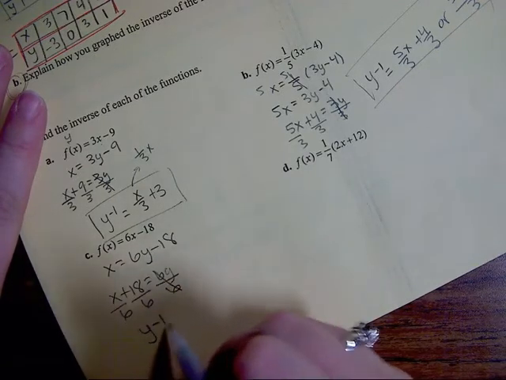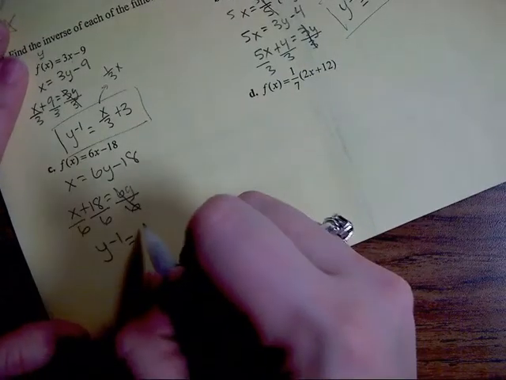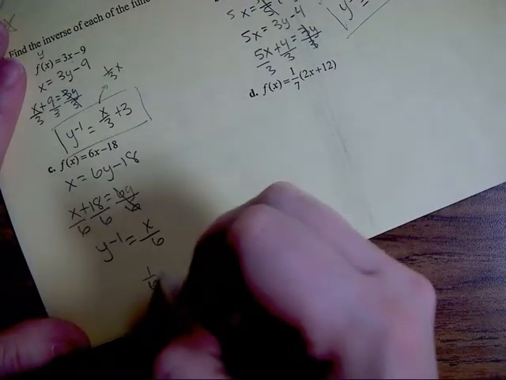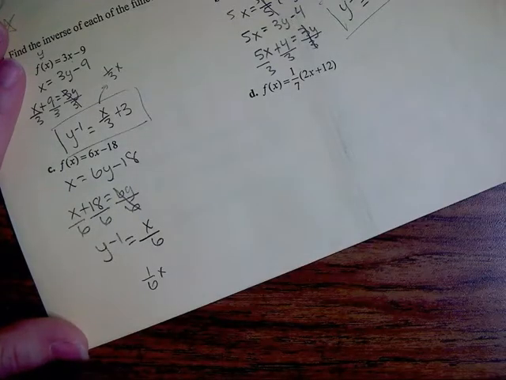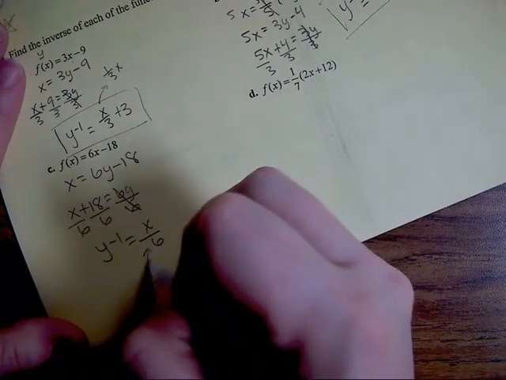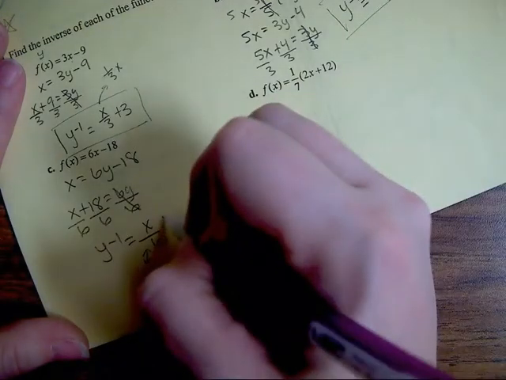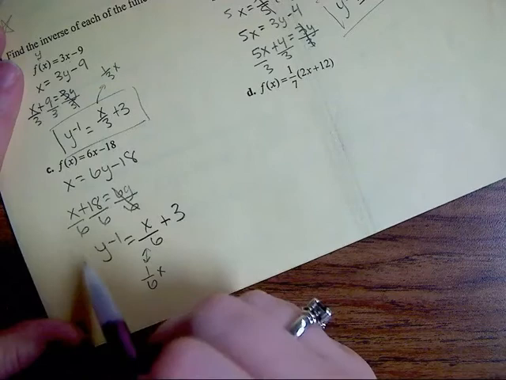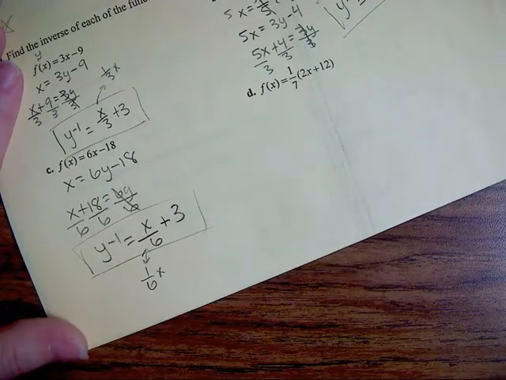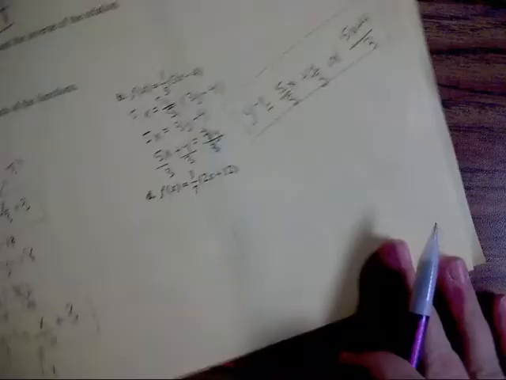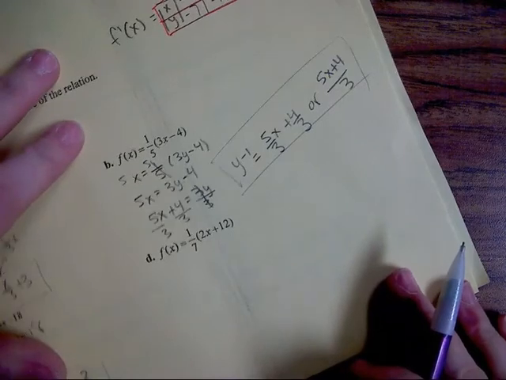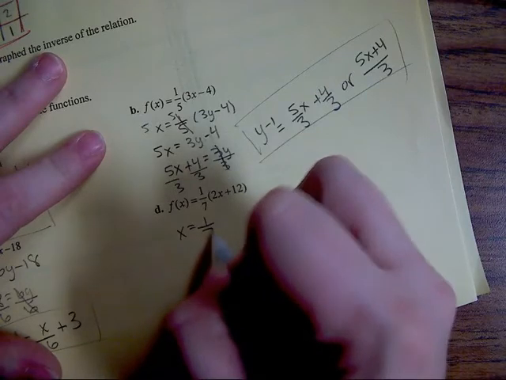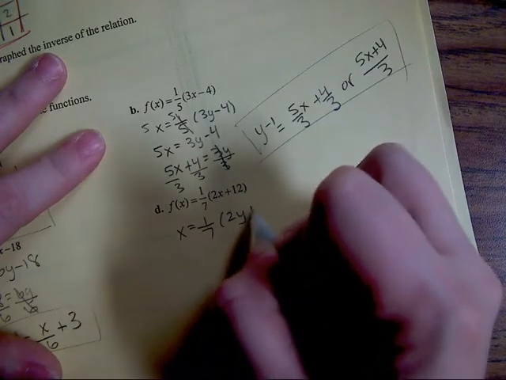So we're going to get our y inverse is equal to x over 6. Remember, that is the same thing as if you said 1/6x. So same thing here. And then we're going to add 18 over 6, which is 3. All right, and D, last one. Let's switch our x and y. So x is equal to 1/7 times 2y plus 12.